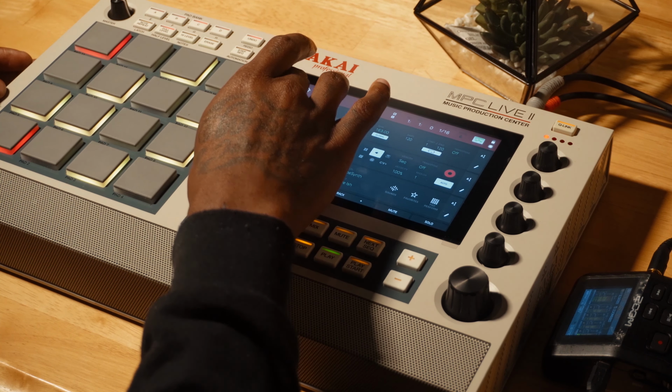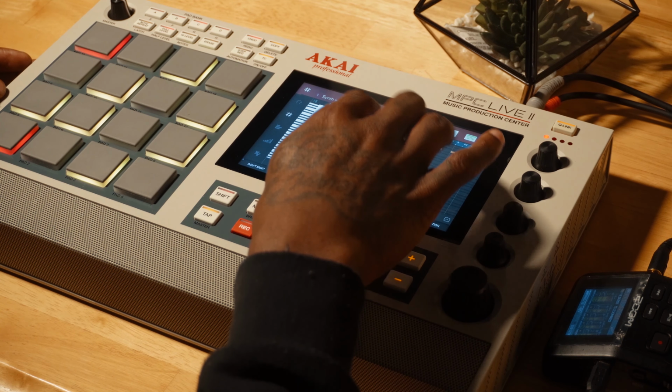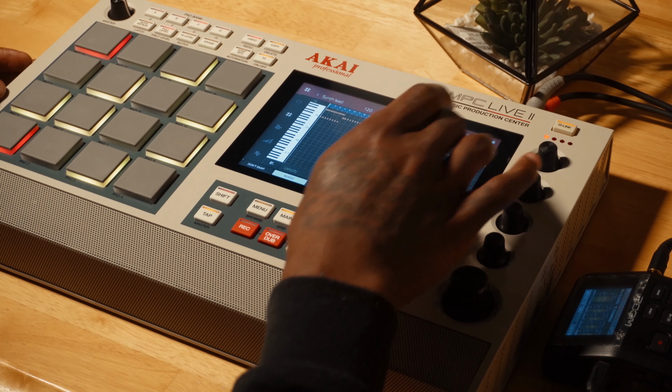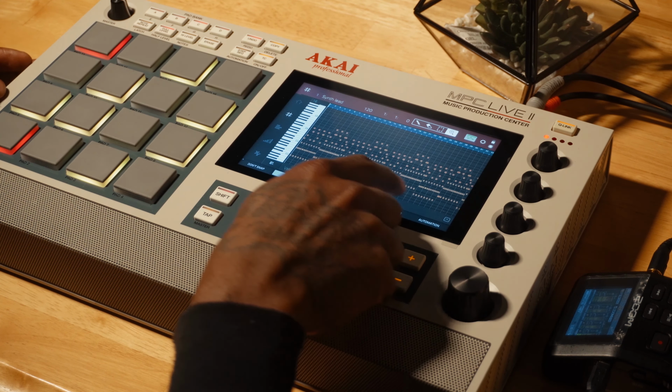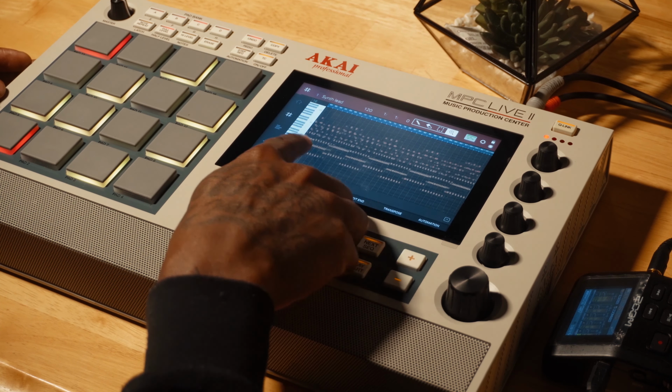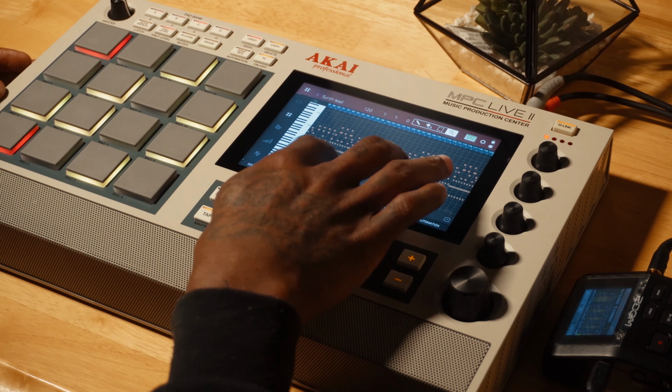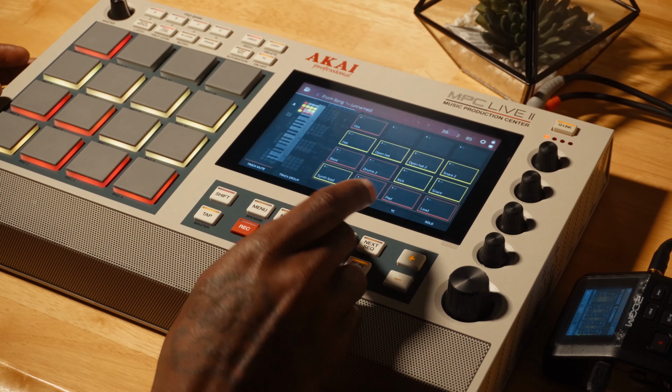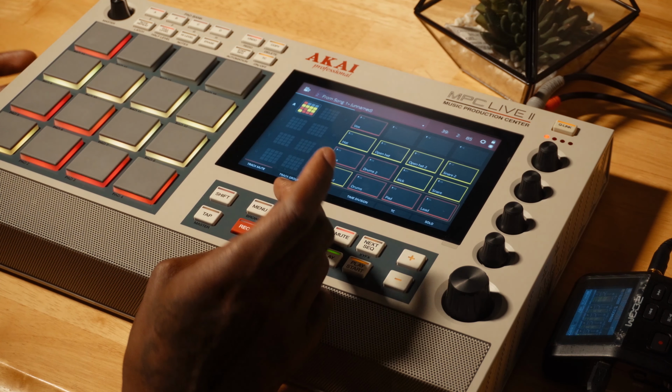And we can also see that if we go to the grid view. The whole song is right here, which is pretty cool that you can see the whole song right here. And then we can add extra mutes on top. So that's pretty cool.